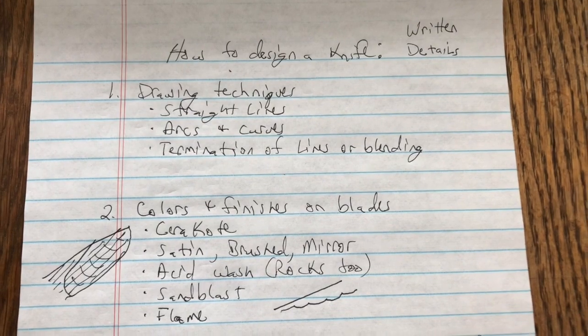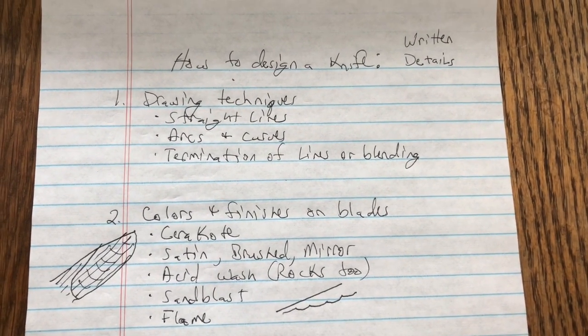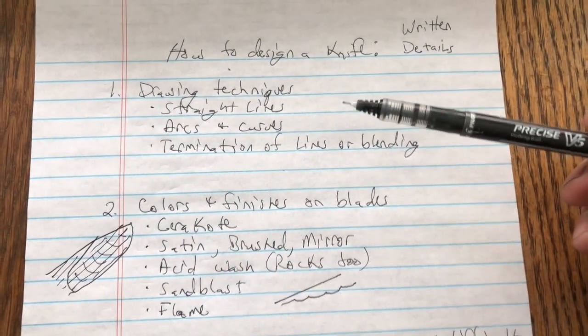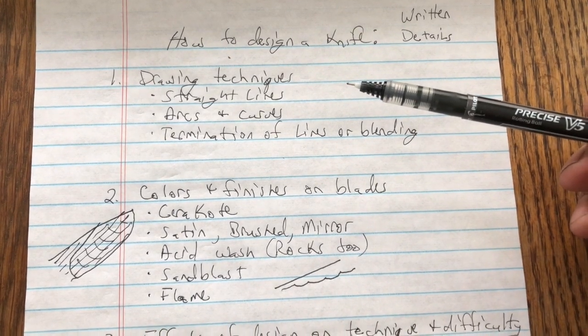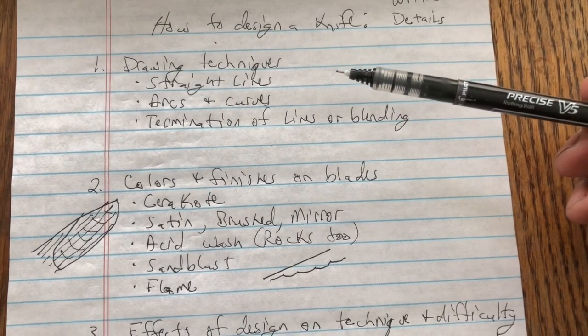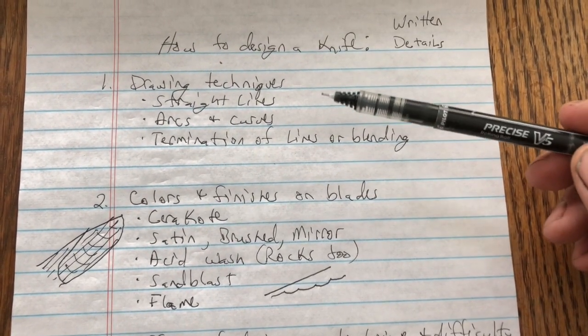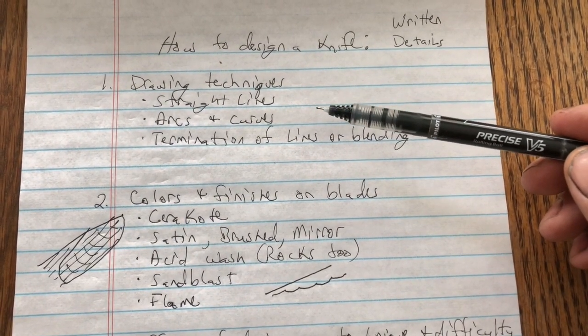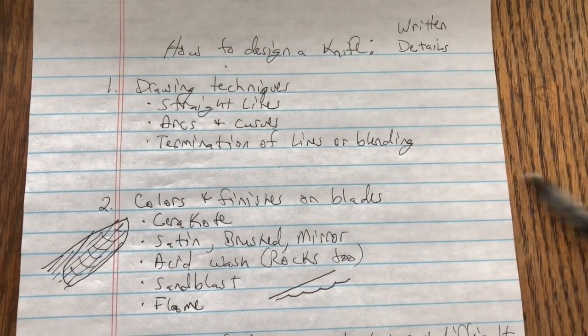This is video number 2 on how to design a knife, and I want to talk a little bit more about drawing in this video. And then some other design techniques or design considerations. So initially, let's talk about straight lines, arcs, curves, and then termination of lines.